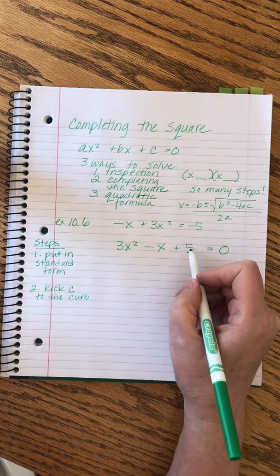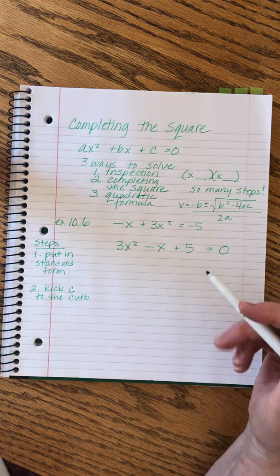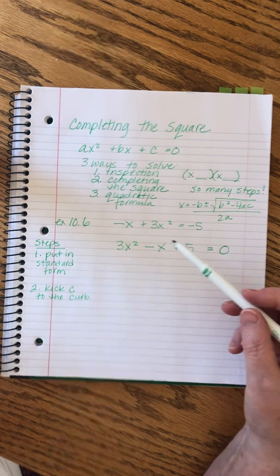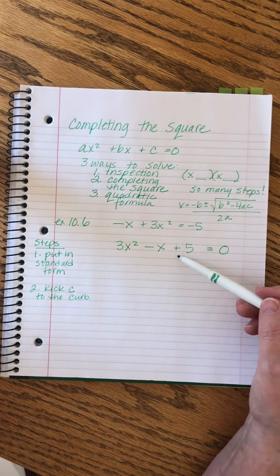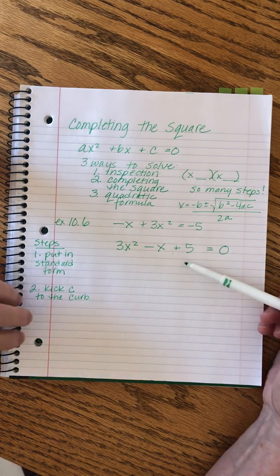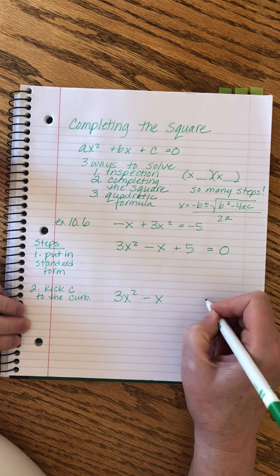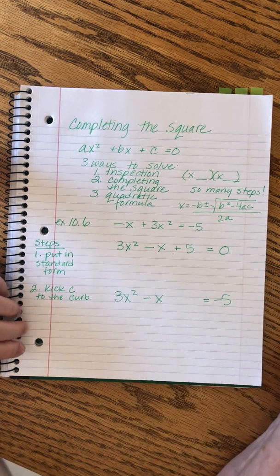All right, the second step is we're going to kick C to the curb. Now, there's a reason that I don't just say move it to the other side, because later we're going to use a variation on completing the square, and we're going to have to find another way to move 5 off to the side, but we're not going to move him to the other side of the equal sign. So that's why I don't say swim C to the other side. It's because later I would have to eat my words and change that. So I'm saying kick him to the curb. In this context, we can see, oh, that means he goes over. 3x squared minus x equals minus 5.